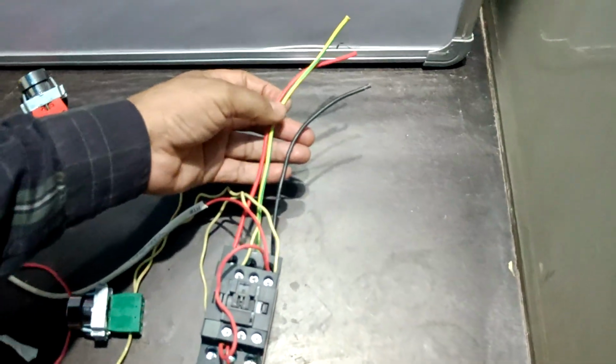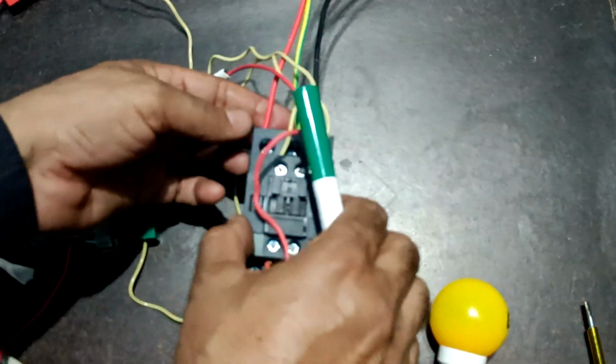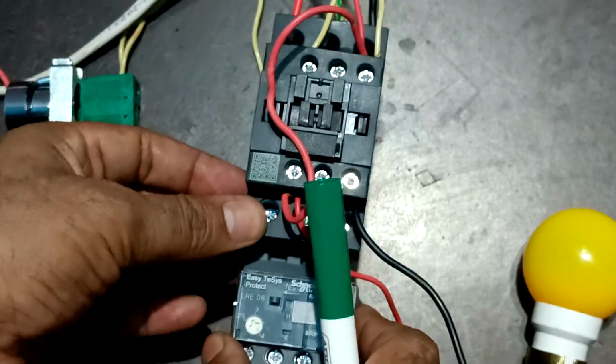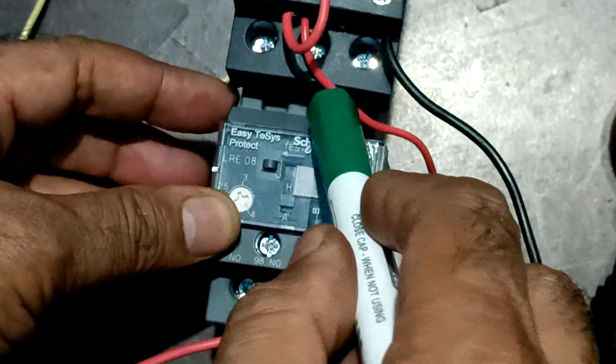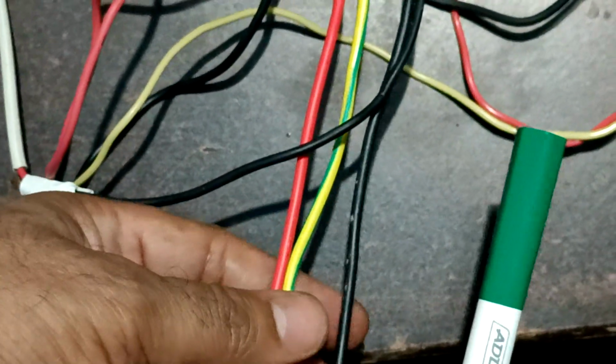This is the three phase which will come from the MCCB. It will first come to the input of the contactor, in the power contacts of the contactor. The output of the contactor will go to the input of the thermal overload relay, and the output of the thermal overload relay will go to the motor. So this is the power diagram.